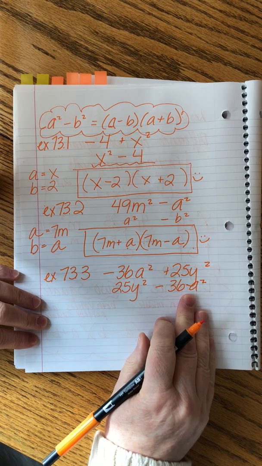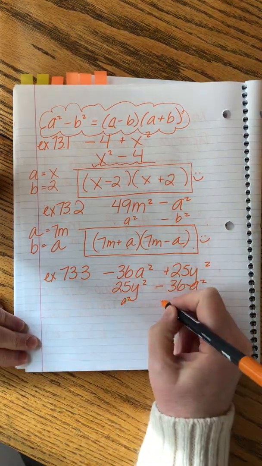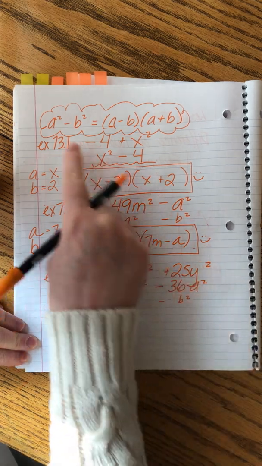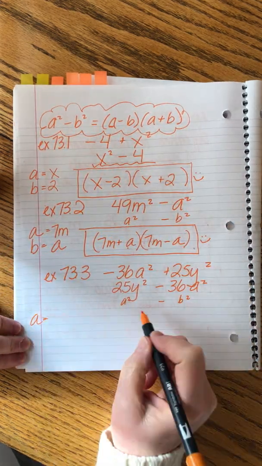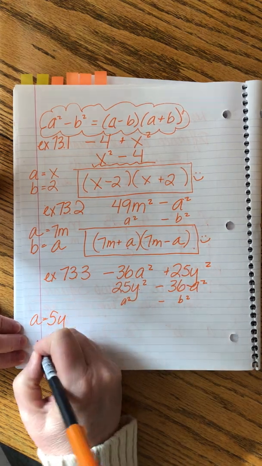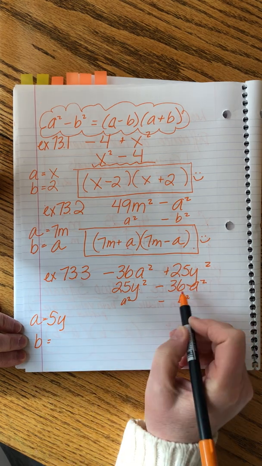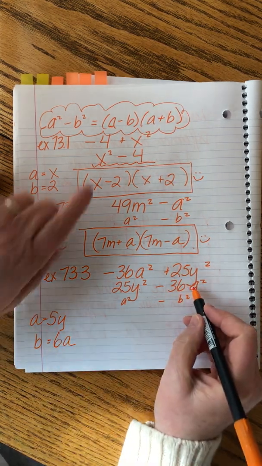The numbers are perfect squares. We've got a y squared and a squared. It's perfect. I remember this I'm calling my a squared and this I'm calling my b squared in order to fit this formula. So I write a equals, let's see, it'd be 5y, and b equals 6a. This a has nothing to do with that a.